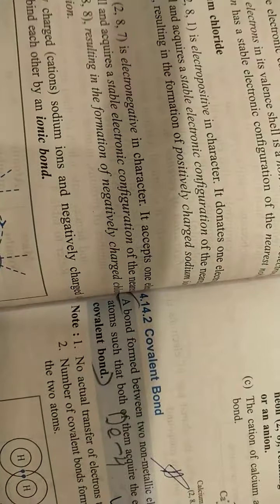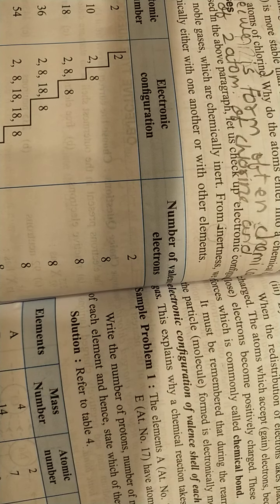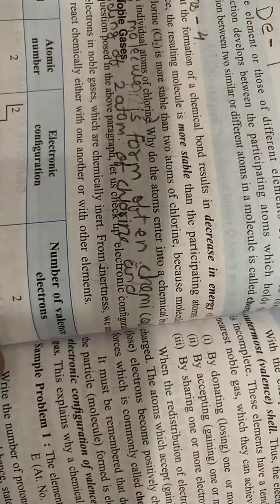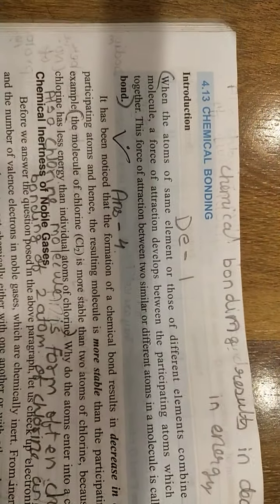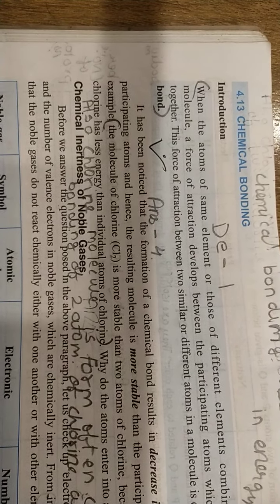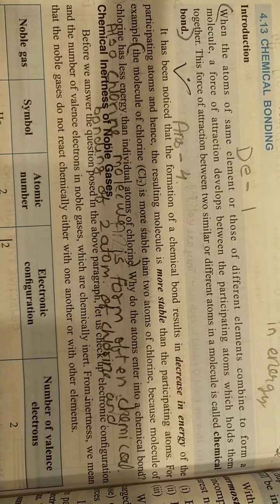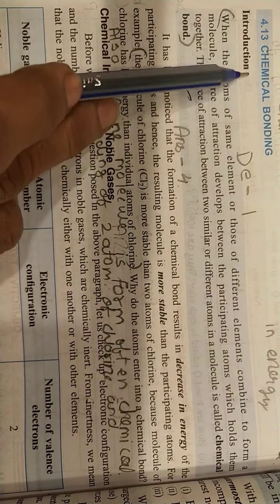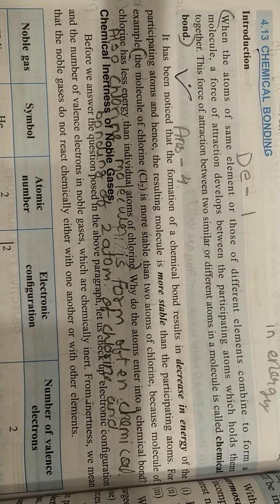Now chemical bonding is very important as per the 10th standard, because in the 10th you have to study two chapters, chemical bonding and different types of compounds. So this is the base of your 10th. Now, chemical bonding: introduction.